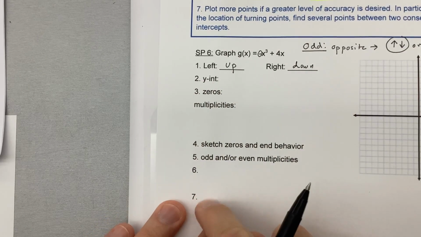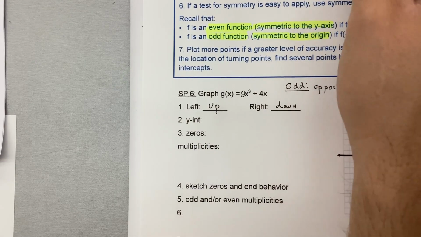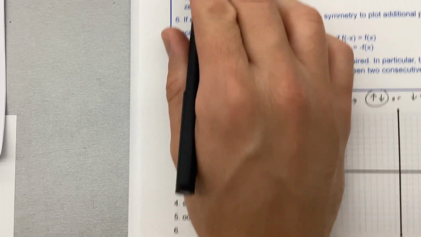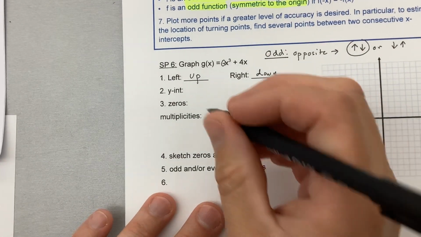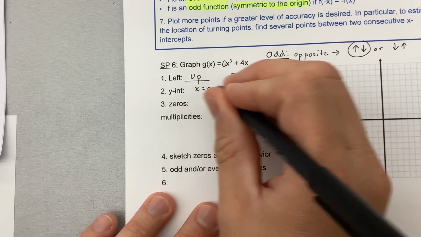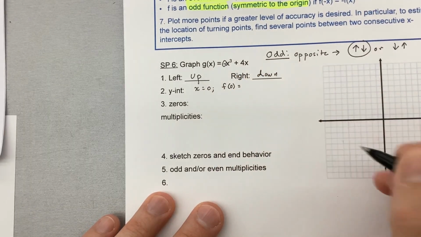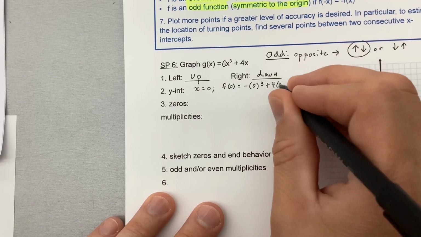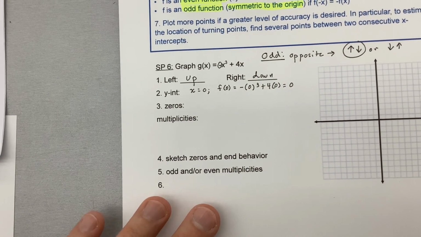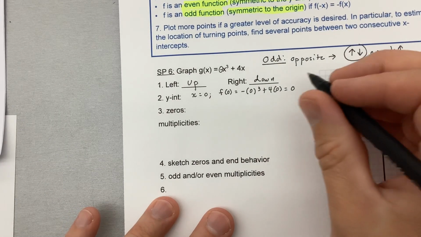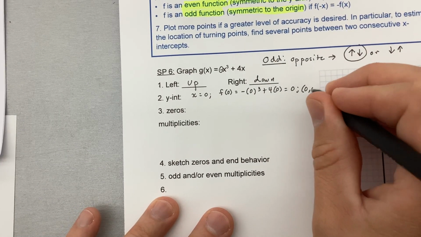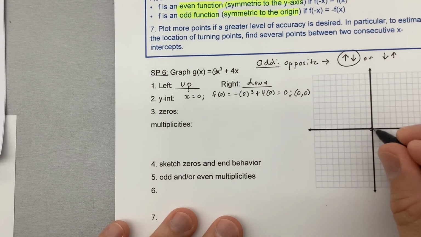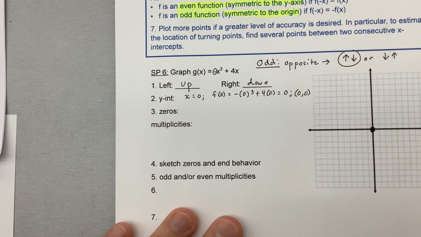And notice I numbered these out to help you out. Number 1, yep, we did that. Leading term along with end behavior, that was the rule. Number 2, up on top, determine the y-intercept. Down below, for the y-intercept, just plug in x equals 0. Negative 0 cubed plus 4 times 0 gets us 0. So what's our y-intercept then? 0, 0. So we can go ahead and plot that point. It's going to go through the origin.